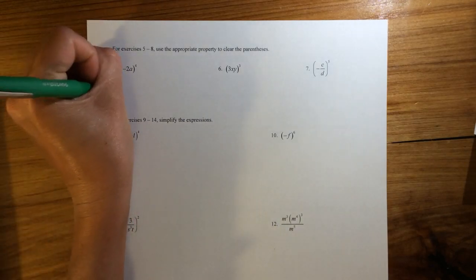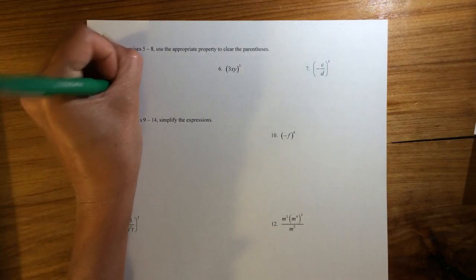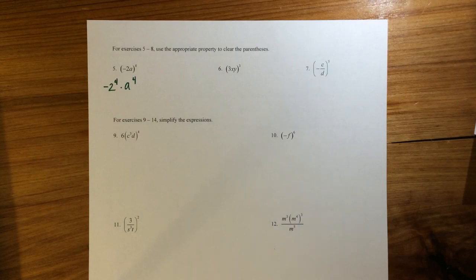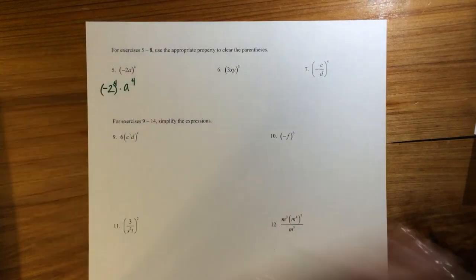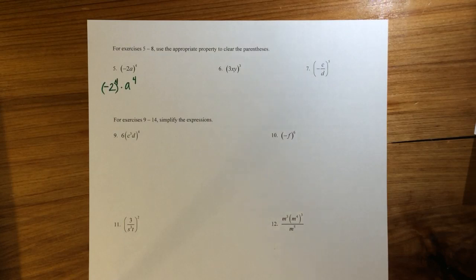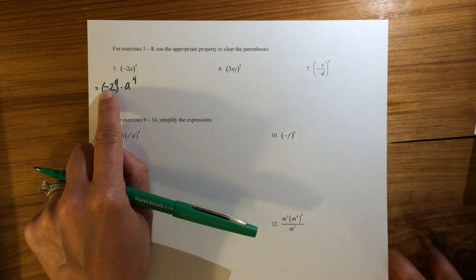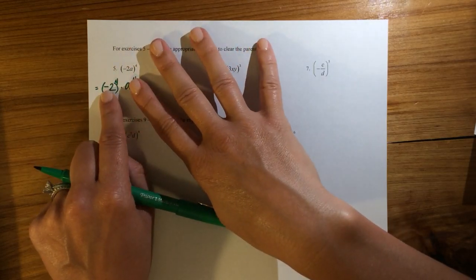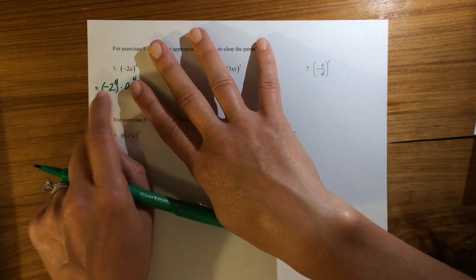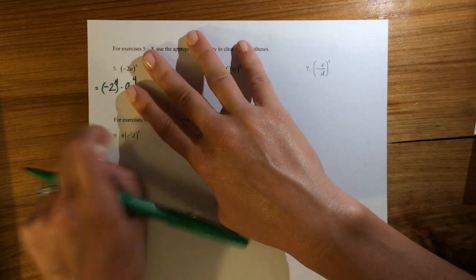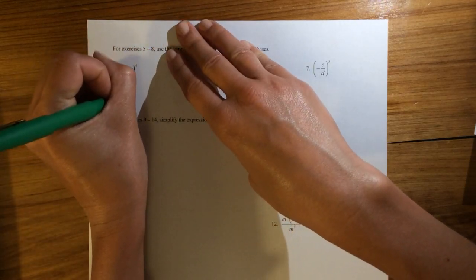So this is -2 to the 4th times a to the 4th. So let's make sure I'm proper on this. There we go, much prettier. So how many negatives is this? 4. So it's going to be a positive. So 2 to the 4th is 2, 4, 8, 16. So I've got 16a to the 4th.